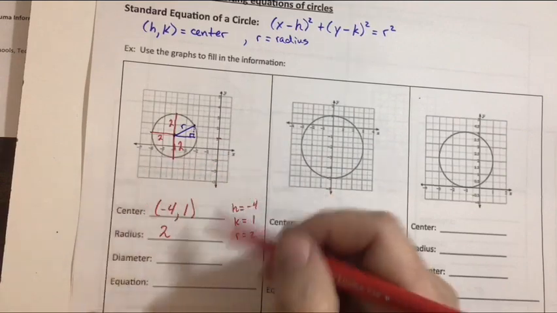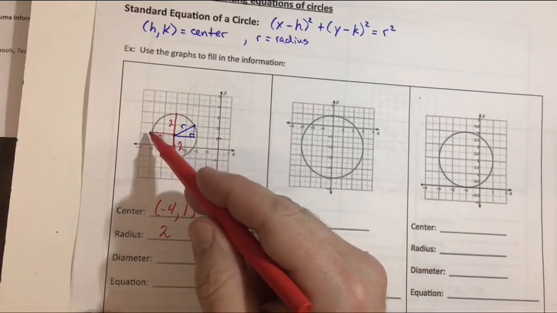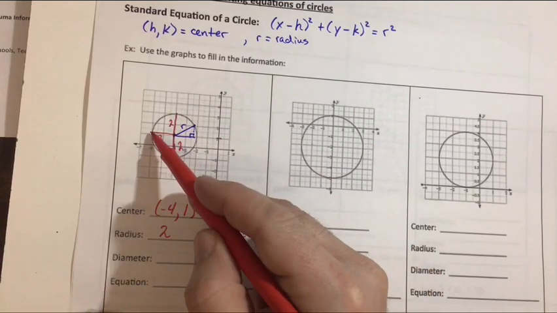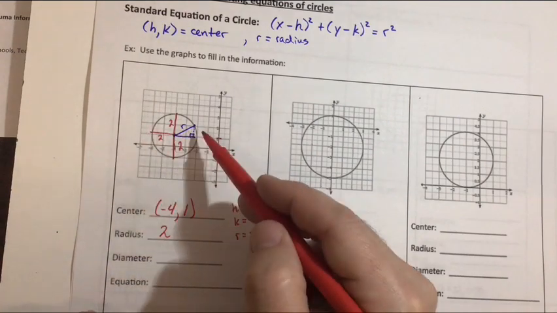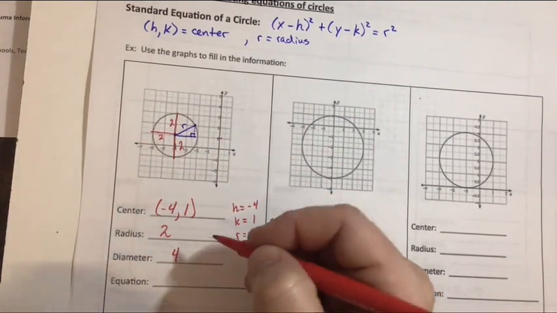Now, the diameter is also important to figure out at times, and the diameter would be double the radius. It would be from -6 over here back to -2. That's a diameter of 4.